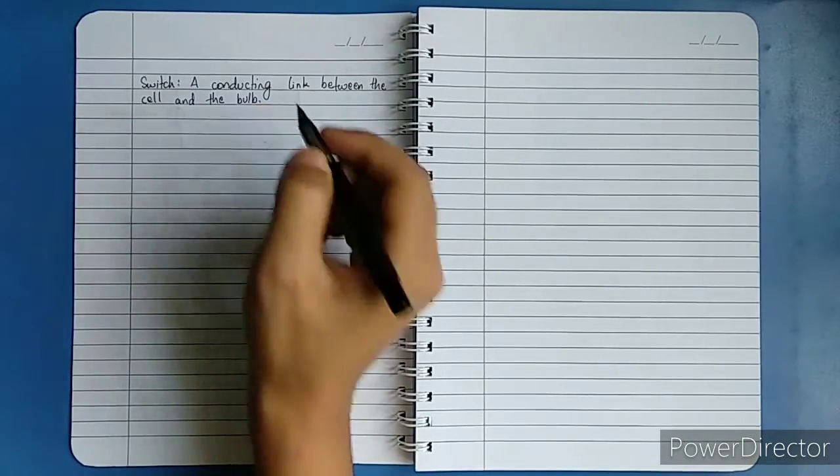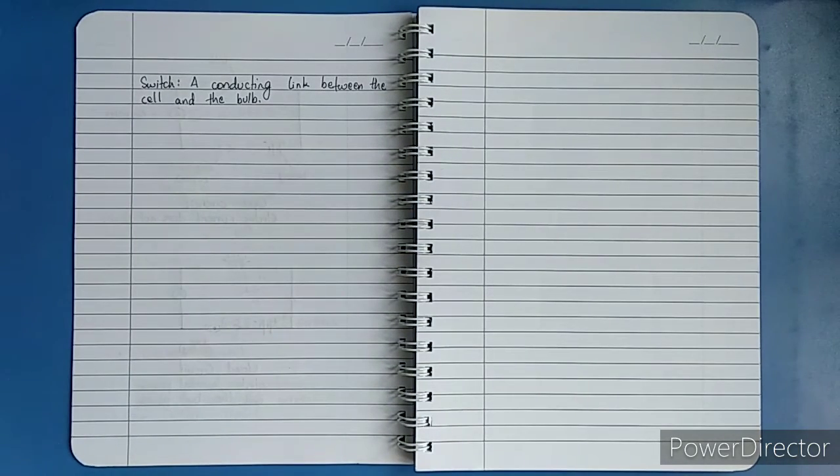This is the switch. It is a conducting link. If the switch is open, the current will not flow, and if the key or switch is closed, then the current flows.